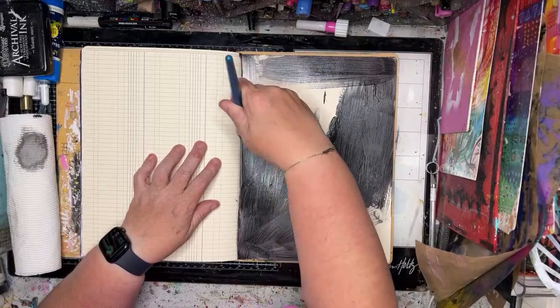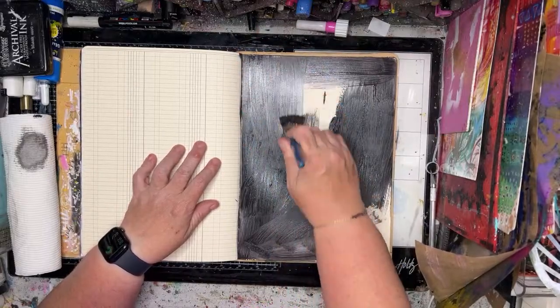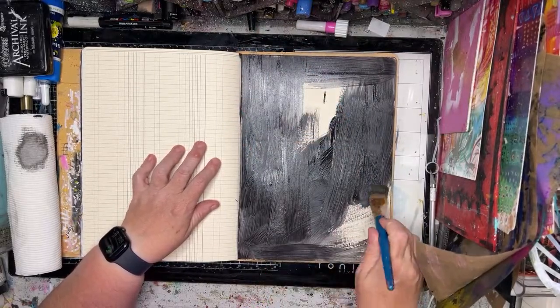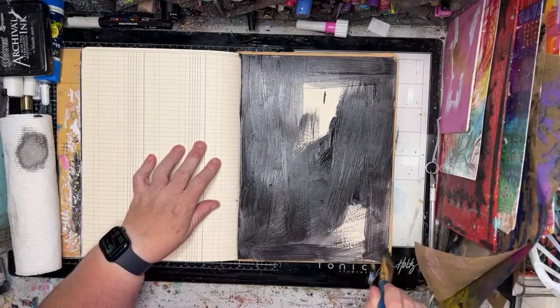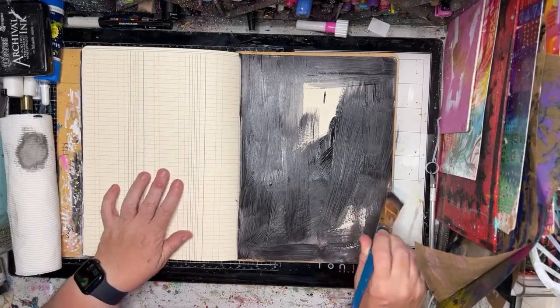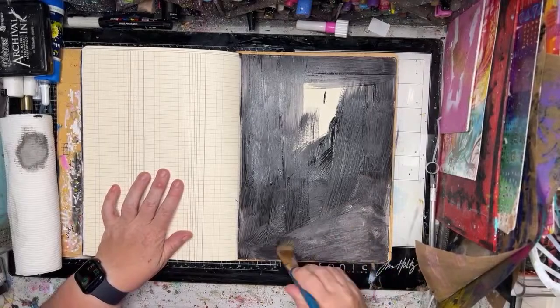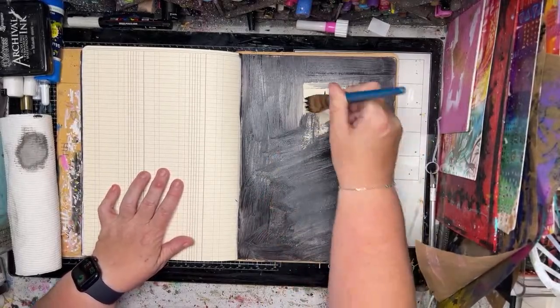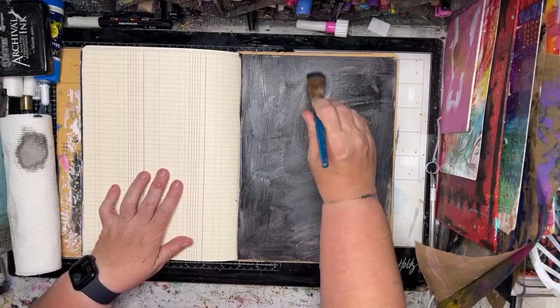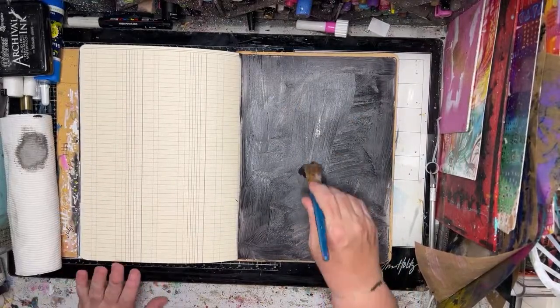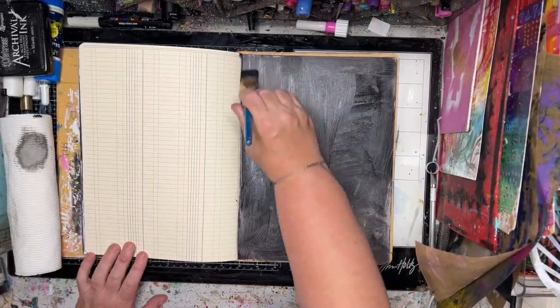I am, however, going to save myself a little bit of time and effort and paint the back of this page at the same time, because what happens is I do these pages and cut them out and collage them, and then I've got this page showing, and it's like, oh, I really wish I'd painted that black first.